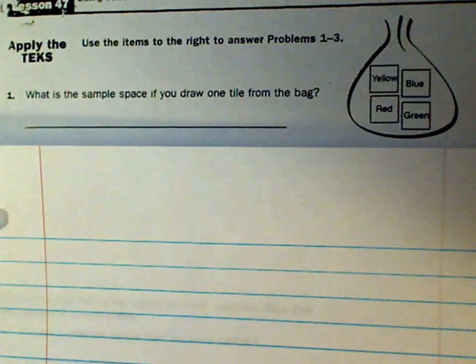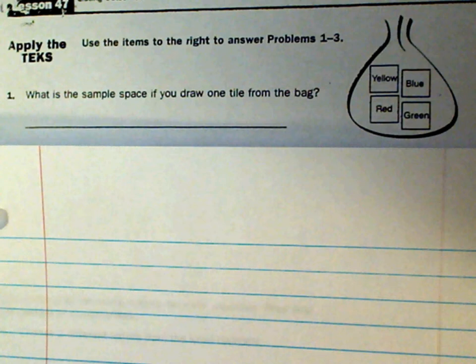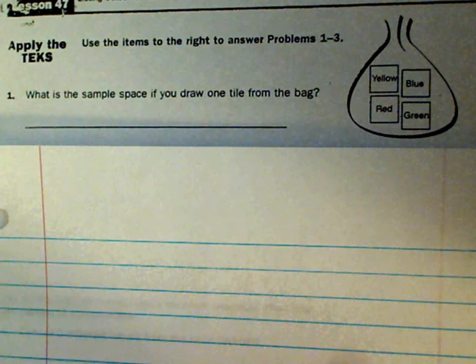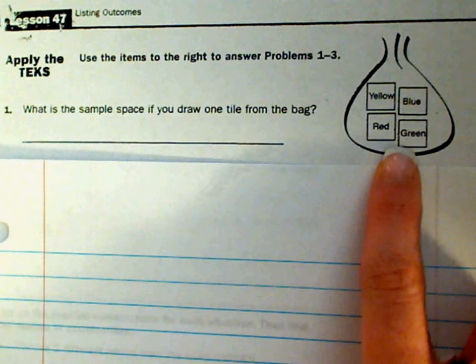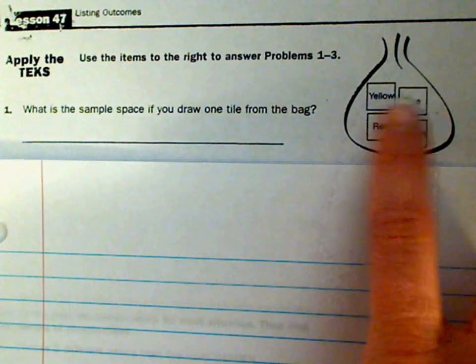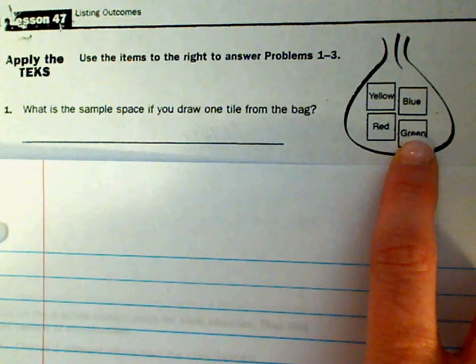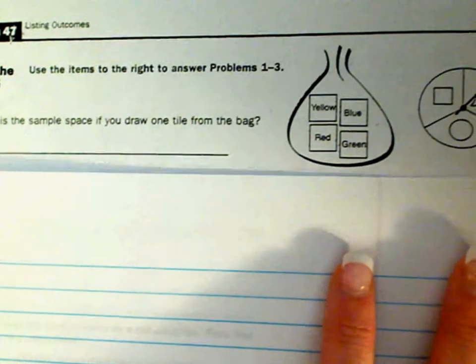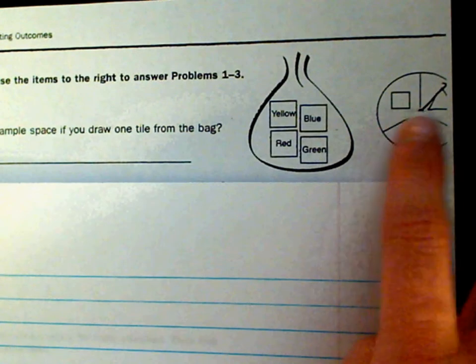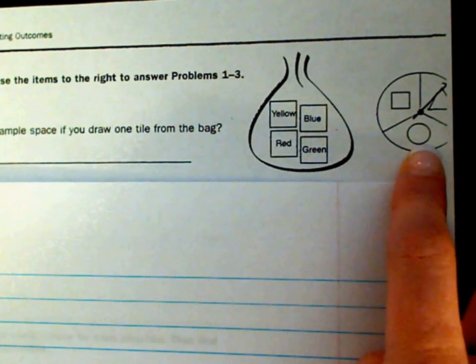We are going to go over lessons on sample space, otherwise known as possible combinations. You guys did this in 4th and 5th grade. The first one looks at this little bag right here with the different colors. They have different colored tiles. We have a yellow, a blue, a red, and a green. We also have a spinner over here that has a square, a triangle, and a circle.